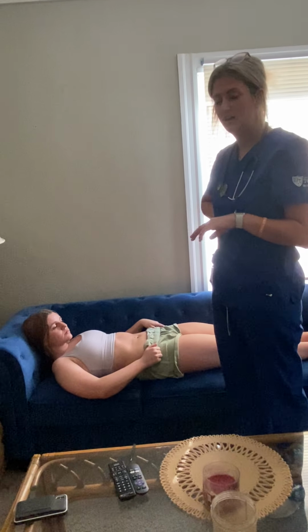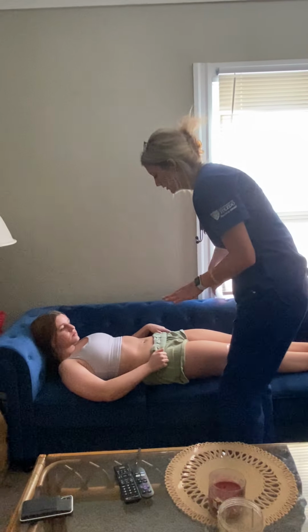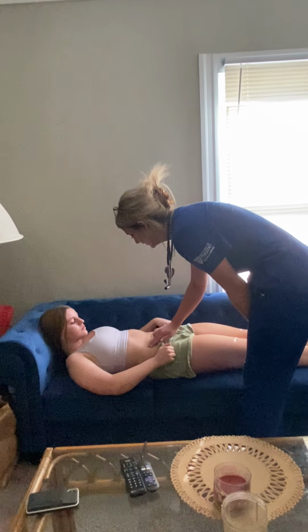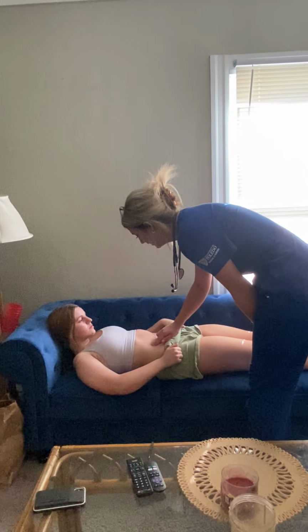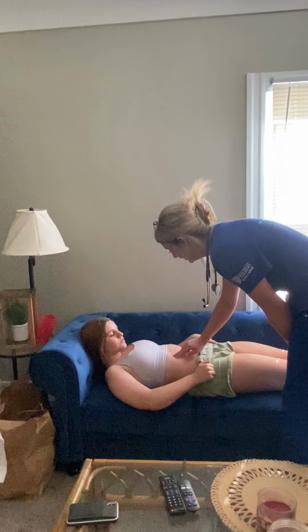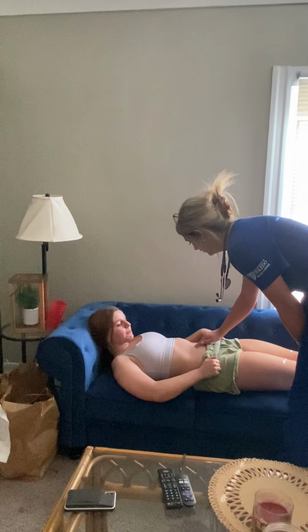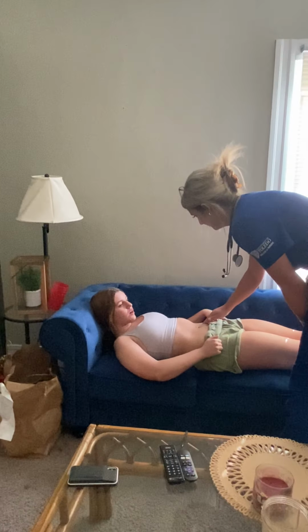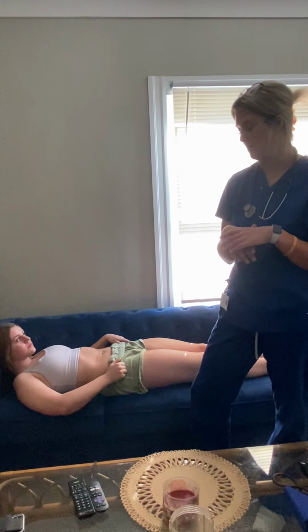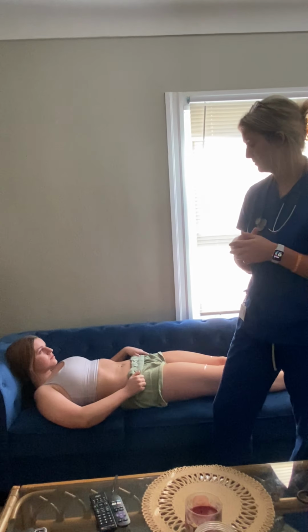Next, I'm going to assess the abdomen for any tenderness. So I'm going to start in the lower right quadrant again, and let me know if there's any pain. Any pain? No. Any pain? No. All right, so there was no pain within her abdomen, so she had a normal abdominal assessment. And now I'm going to have you go sit back in the chair, and I'm going to assess your legs.